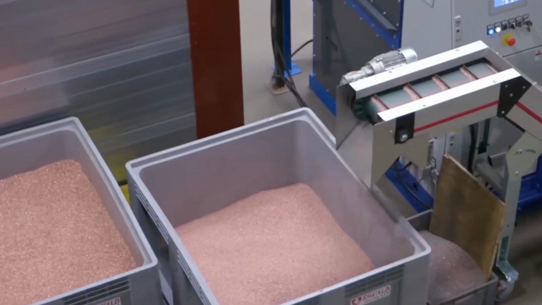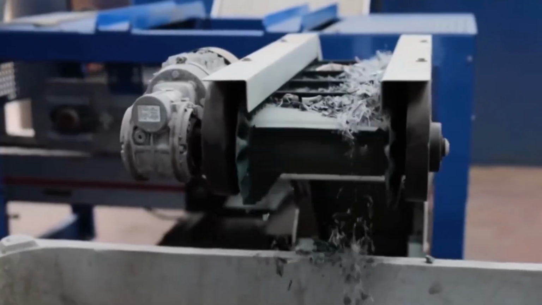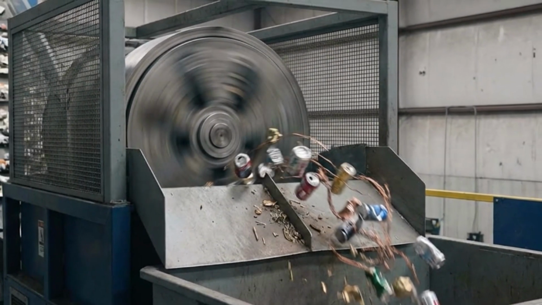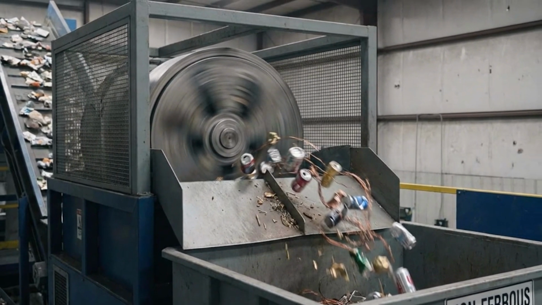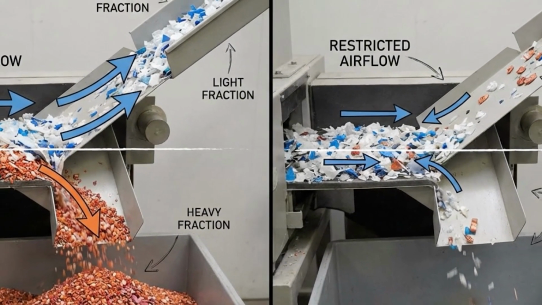Maintenance is not separate from separation. Maintenance is a separation control action with direct yield consequences. With liberated particles, the line can finally sort by physics, not by hope. Now we reach the box that decides everything: the air classifier.